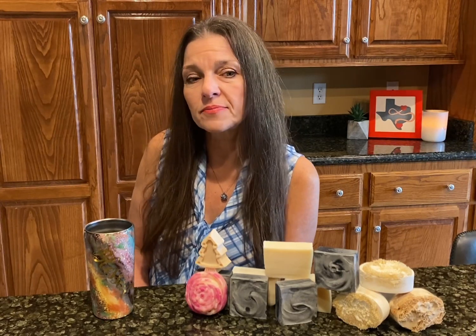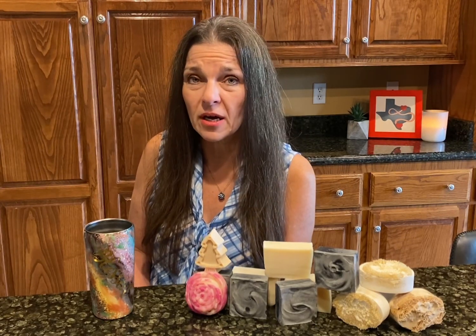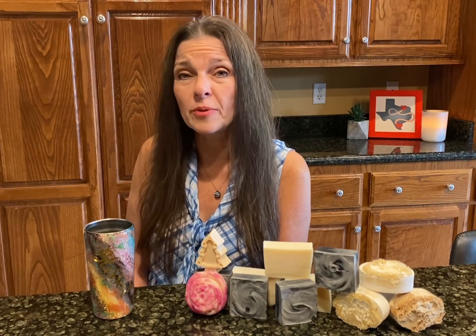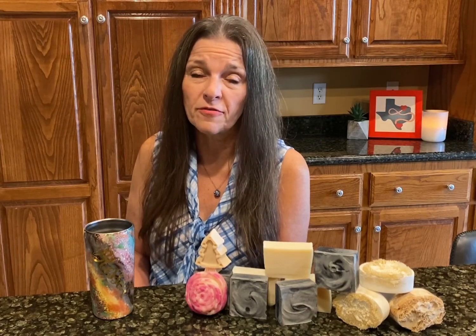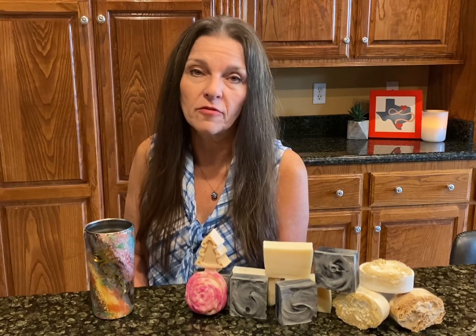So I hope that cleared up this sometimes confusing topic of I want to make soap without lye. Some people say you can, some people say you can't, but really soap is not soap unless it has been saponified. And for saponification to happen, there has to be some lye involved in it.